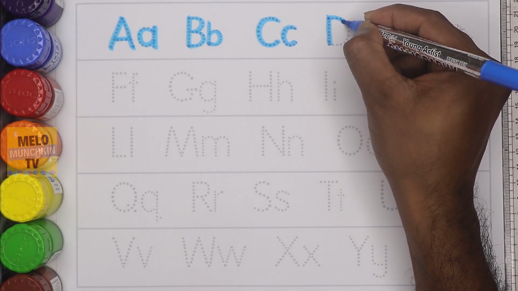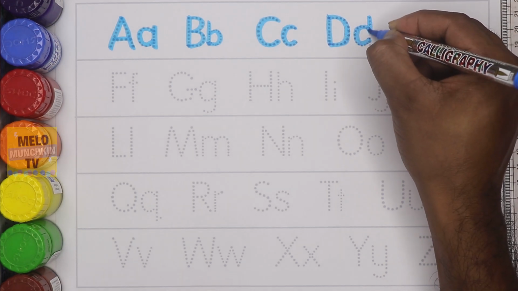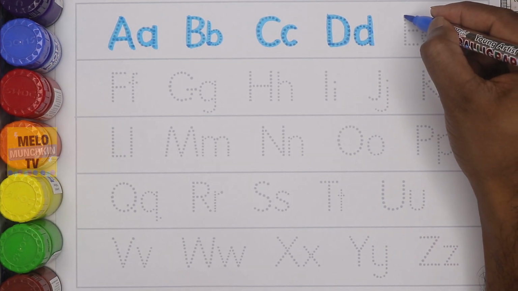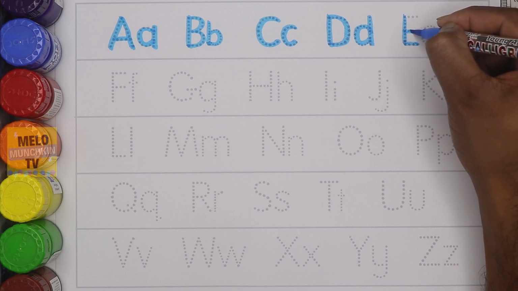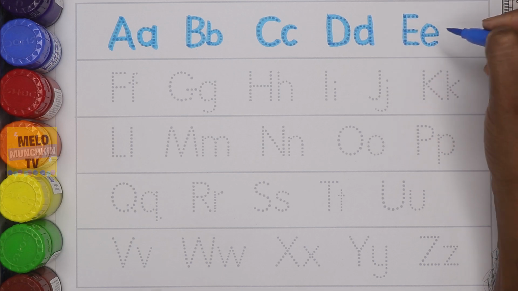Capital letter D for dog. Small letter D for dog. Capital letter E for elephant. Small letter E for elephant.